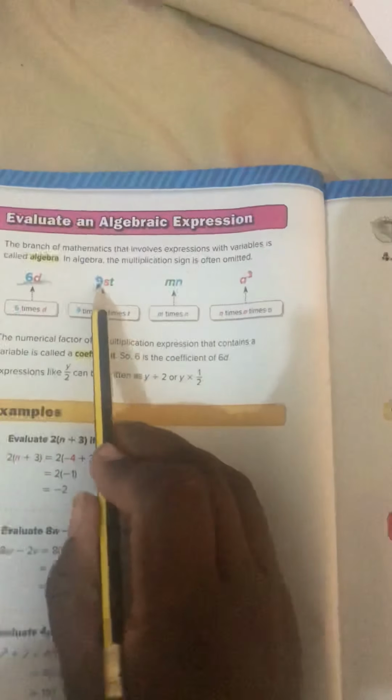Okay, so now we go here. Now look. So the branch of mathematics that involves expressions and variables is called algebra. So we are beginning to learn about algebra. Now, when an expression is written like this, it means 6 multiply a number, or 6 multiply d. Here you're multiplying 9 with a number with another number.